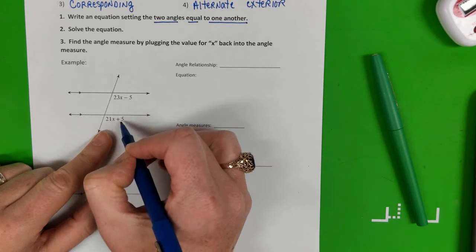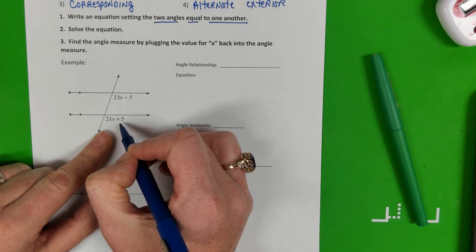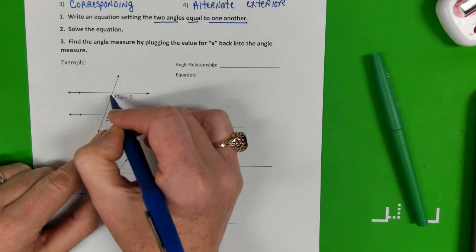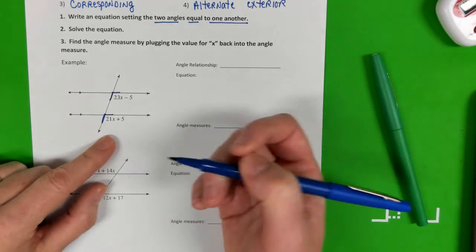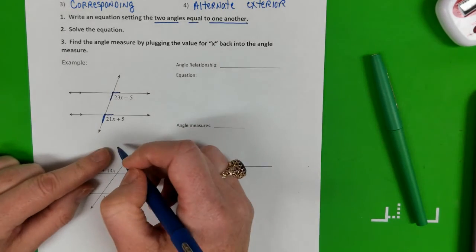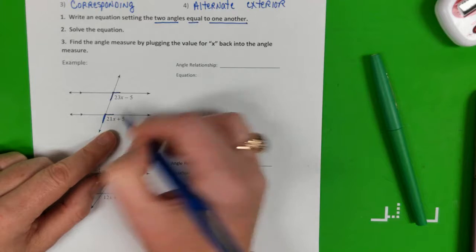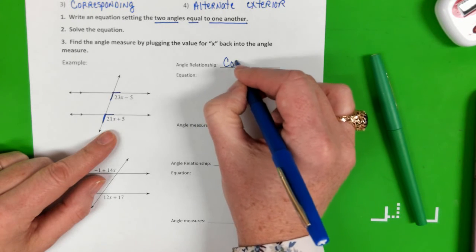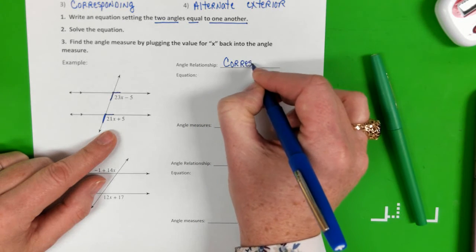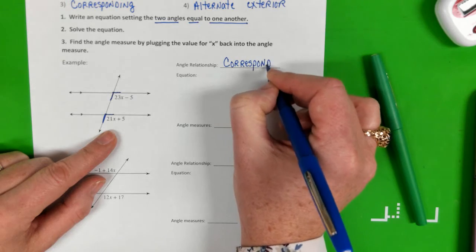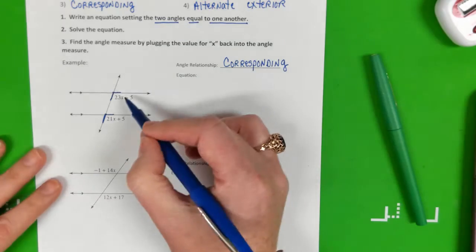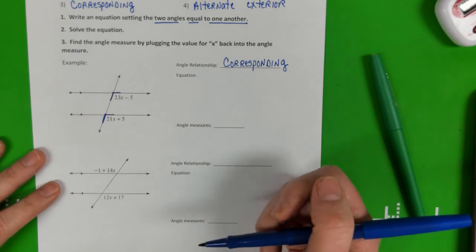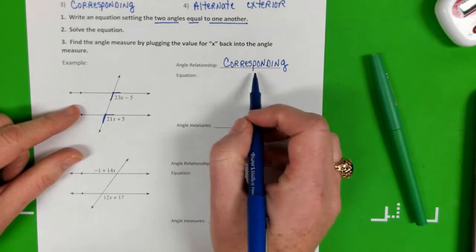Here we have two angles that are defined by an expression. But these are the angles that we're dealing with. Okay, so I want you to look at those and think about that. What type of angles are those? Those are corresponding angles. They are in the same position but on different parallel lines. They're both below their parallel line and they're on the same side. Now we know corresponding angles are equal.